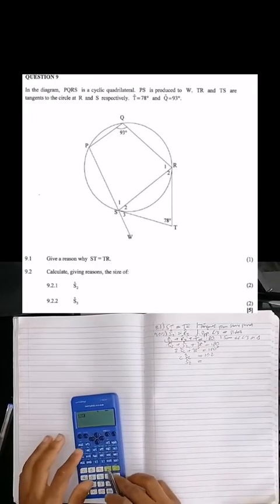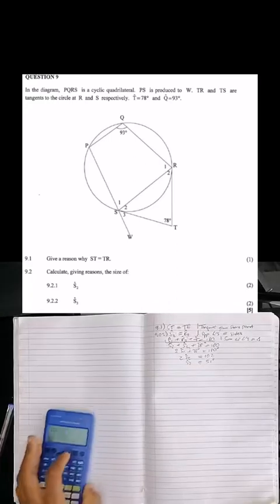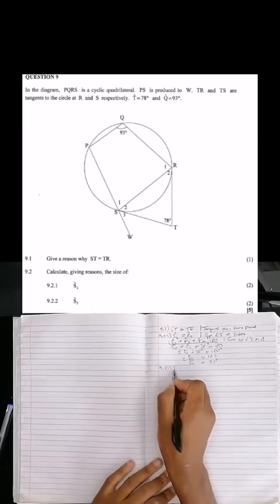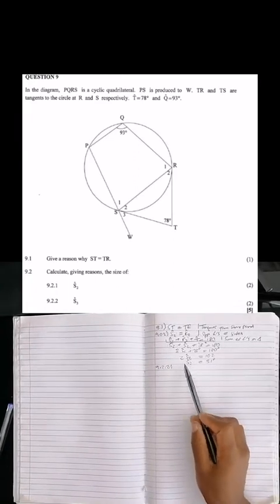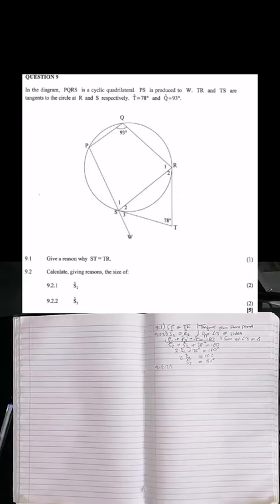102 divided by 2, you get 51 degrees. Now you have found out that S2 is equal to 51 degrees from your triangle STR. Now we go to 9.22. 9.22 says calculate, giving reasons, the size of S3. Since you have found out that S2 is equal to 51 degrees, and also that R2 is equal to 51 degrees.